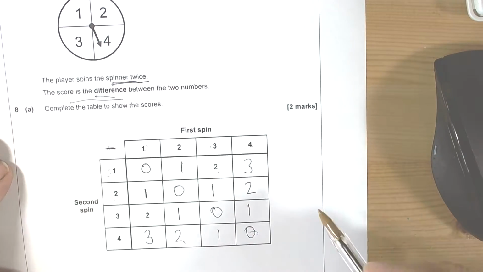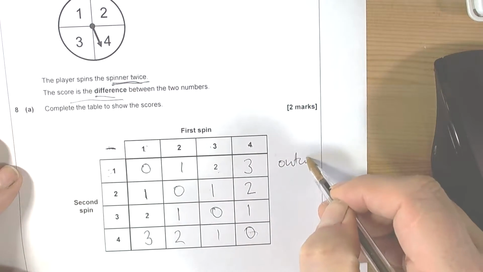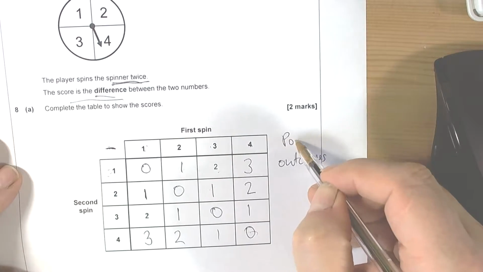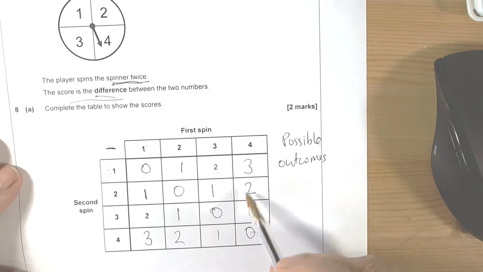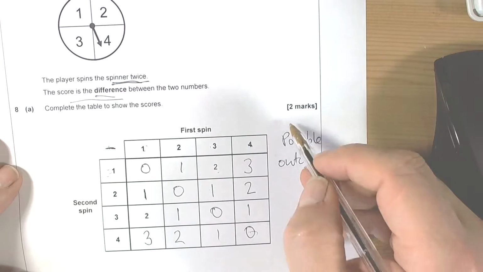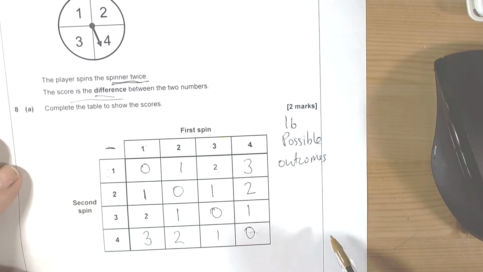So these are all the possible outcomes, as they call it. And if we look at it, 4 times 4 is 16. So there are 16 possible outcomes.